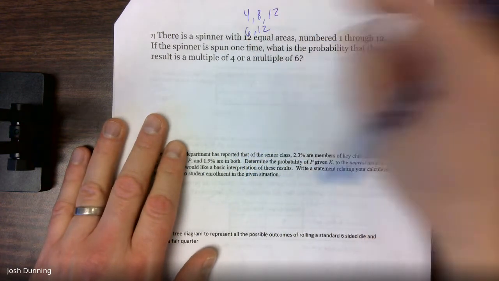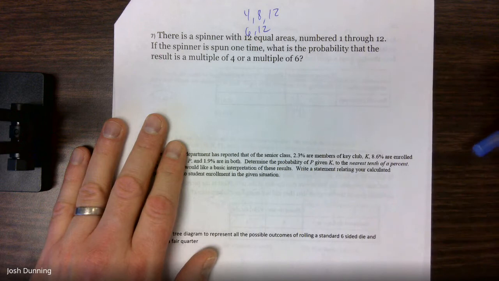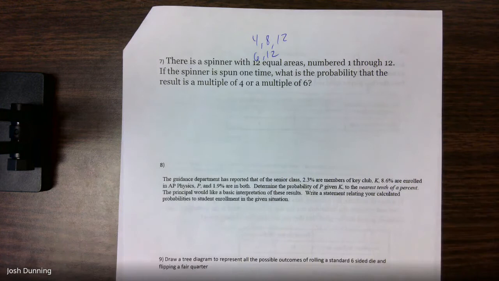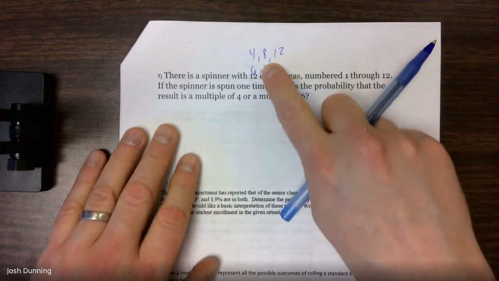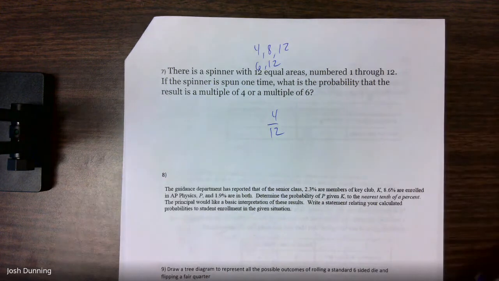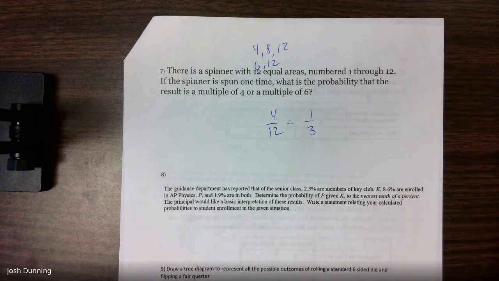So there's 5 total. Subtract one of them out for the overlap. So you could do that with a formula. This wouldn't be too bad to just kind of reason it out just like we did there. Reduce that down, 1/3.